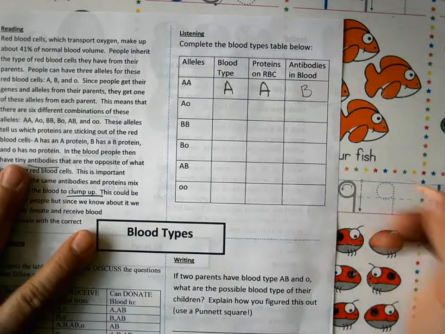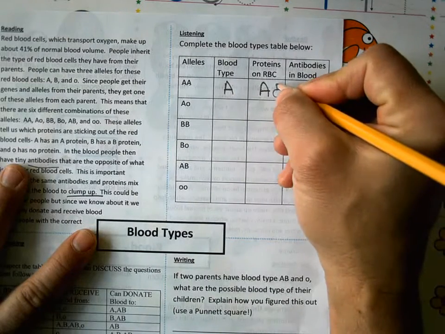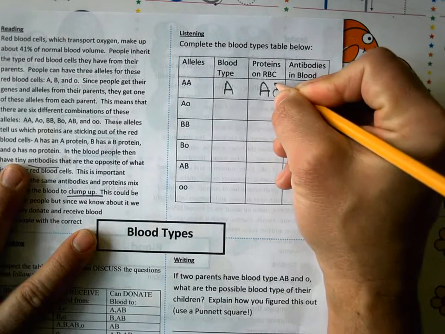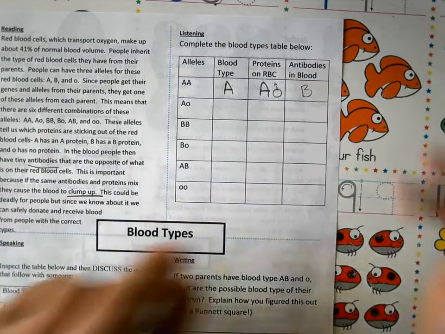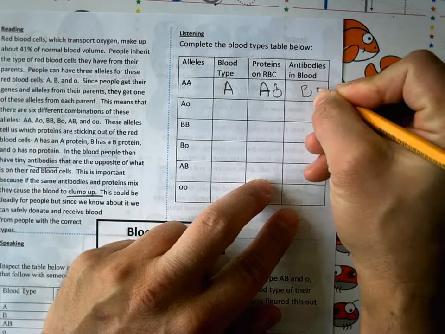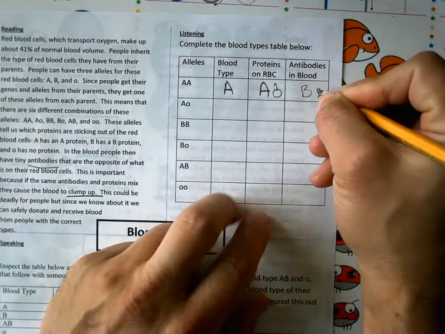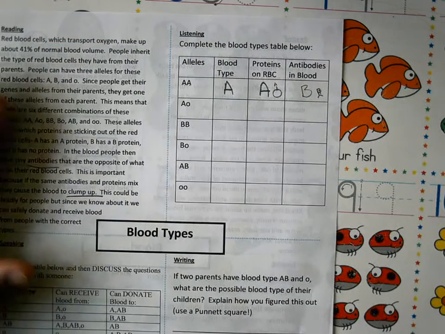I don't expect you to draw this, but this would mean like all your red blood cells have this little protein sticking out all over them. And it doesn't look like the letter A, but sometimes we draw it out like a letter A. And then floating around in your blood, you have these little Y-shaped proteins, and we just write a B on them just to say that it's a type. They don't actually have a letter B on them.